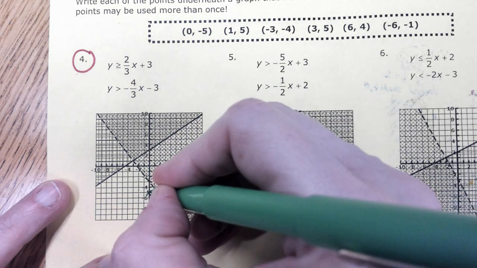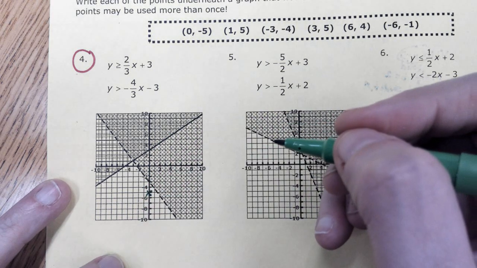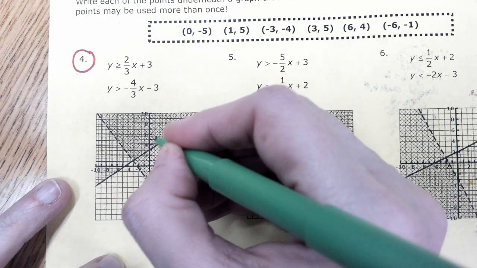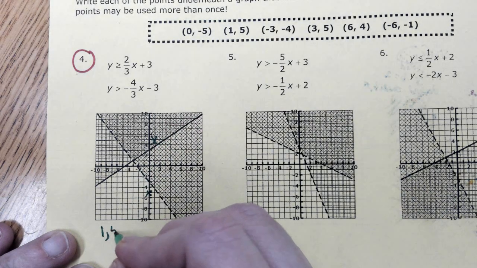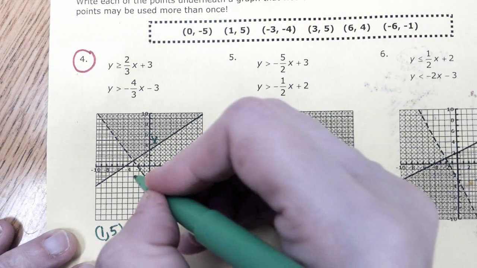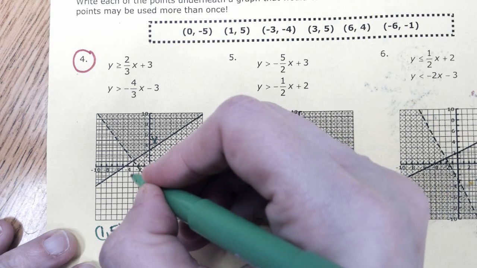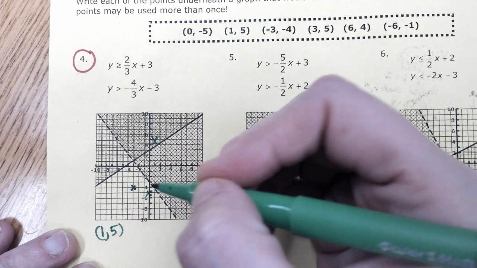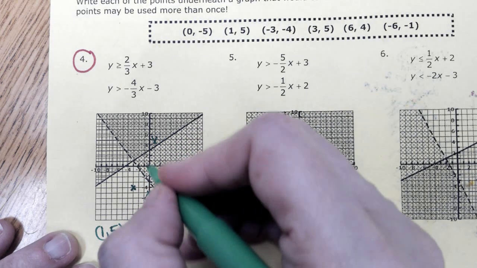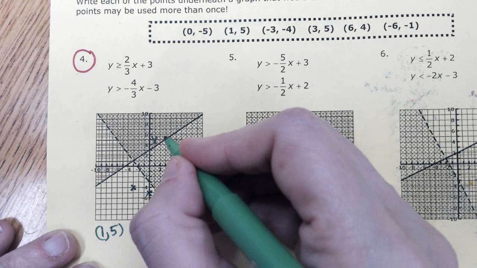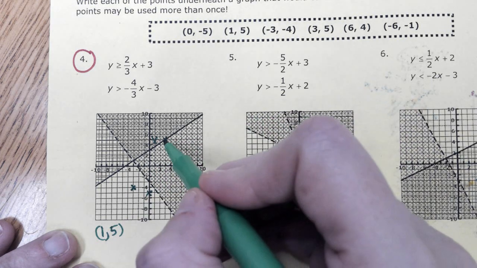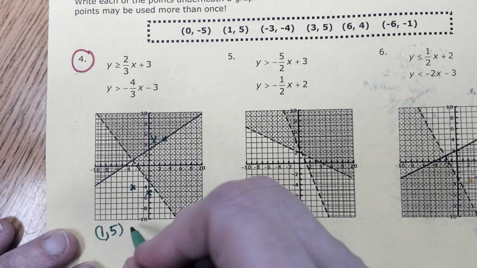Over 0, down 5. That is not a solution to the first one. Over 1, up 5. That one is. -3, -4. Definitely not. Over 3, up 5. Now, this one looks like it is because that line is solid.